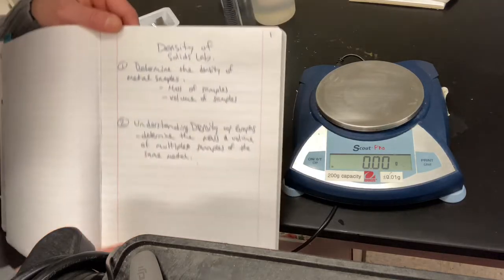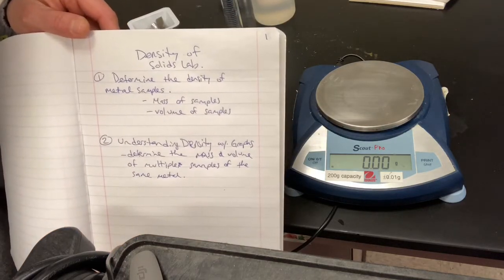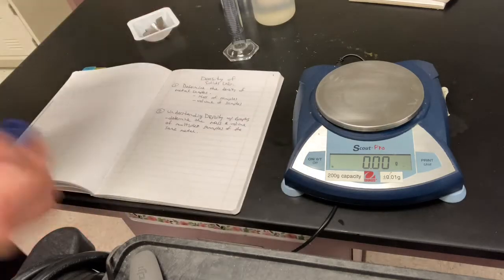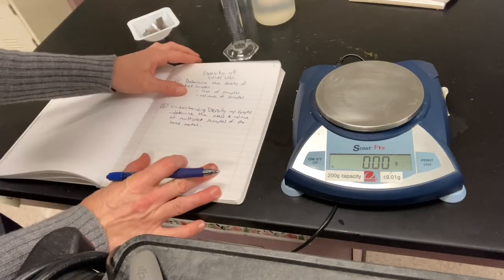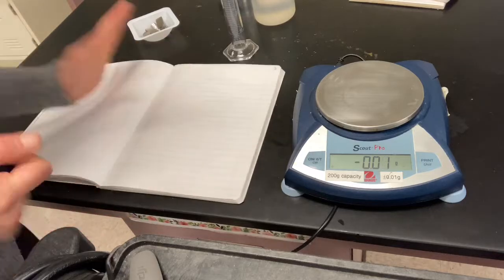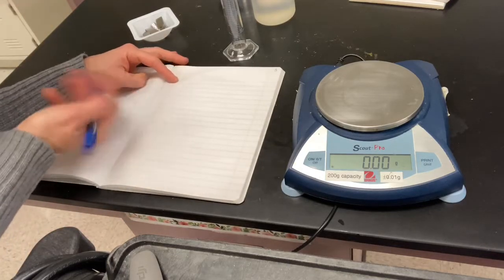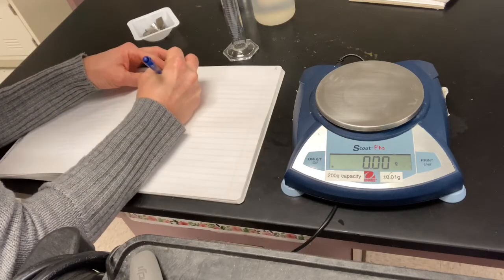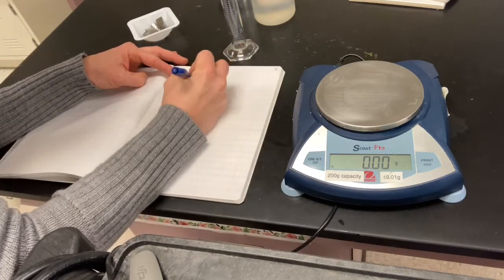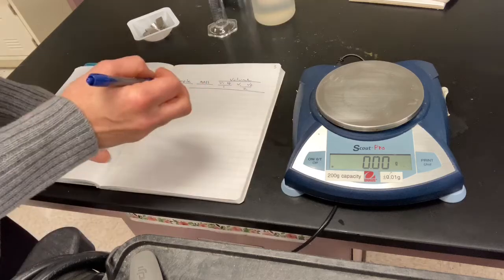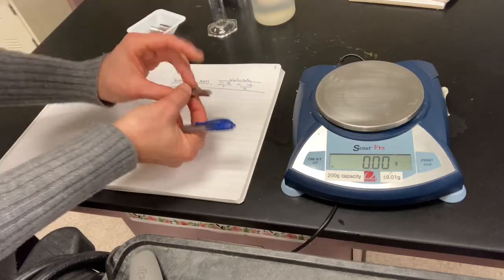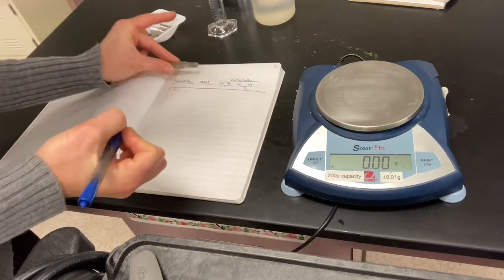So here we are. This is what we're going to do, right? So we're going to need a data table, right? So let's make a data table. On our data table, we are going to need to record mass and volume, right? And we're going to need to do that for multiple pieces of metal. I'm also going to need to get the volume measurements, and I'm going to want to take multiple trials of that. All right, so we are going to use some titanium.